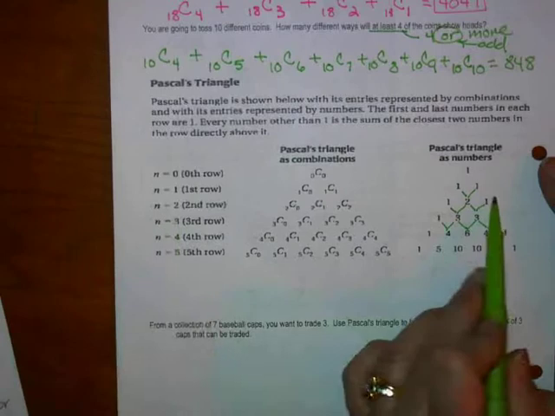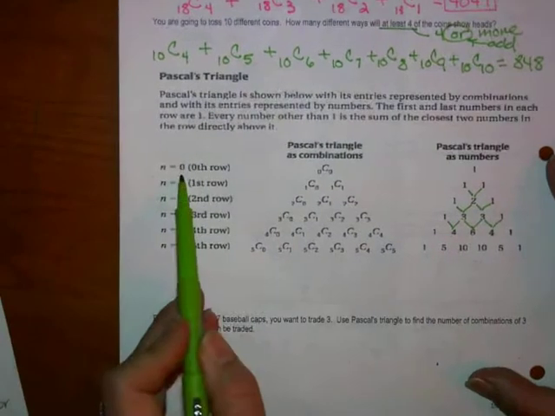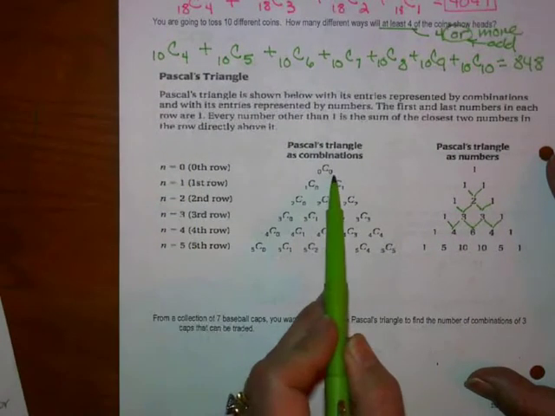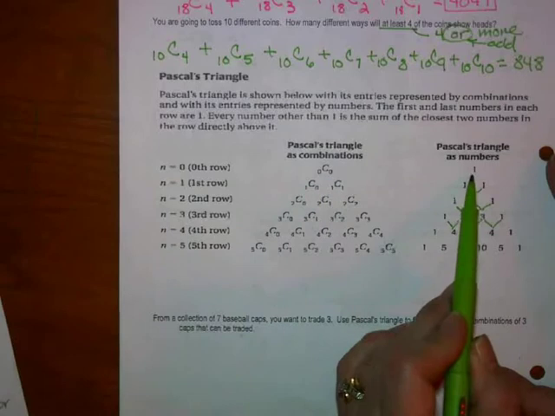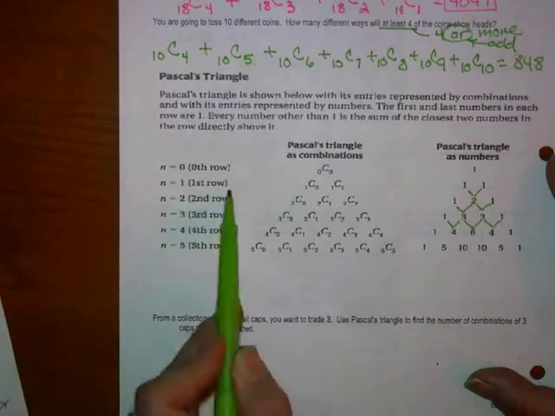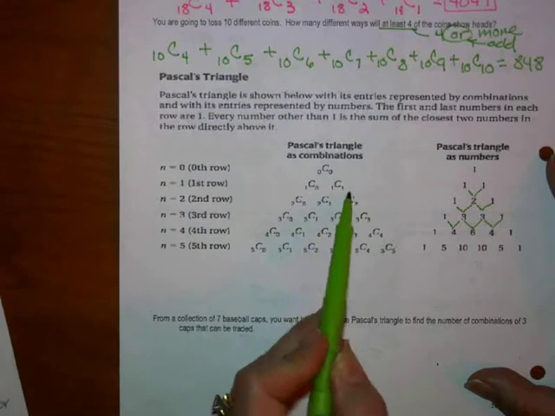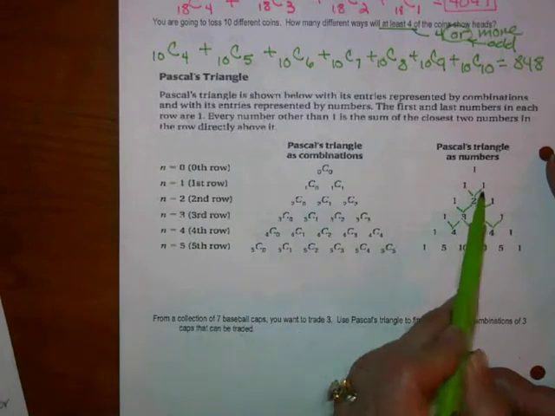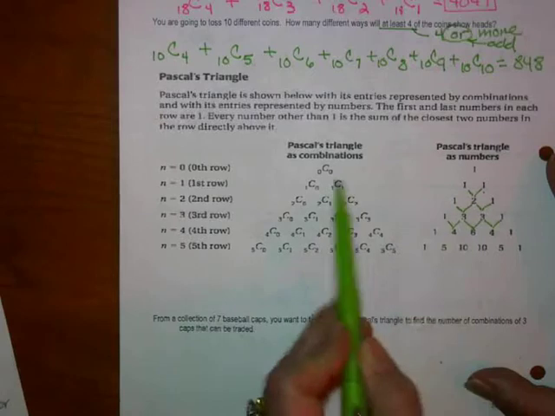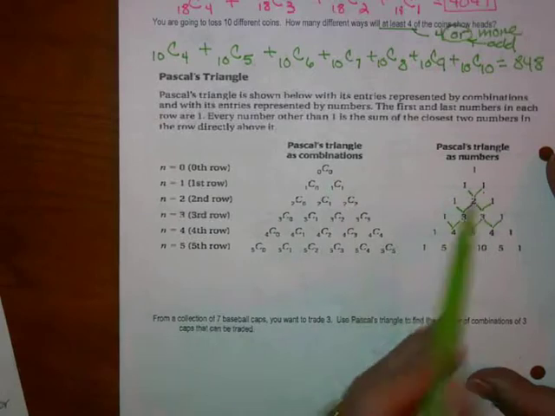So kind of take a look here. We're going to go row by row. The first row is called the 0 row because it's 0 choose 0. And there's only one way that can happen. The first row, it says here 1 choose 0 and 1 choose 1. And there's one way that both of those can happen. This one goes with that number, that one goes with that number.